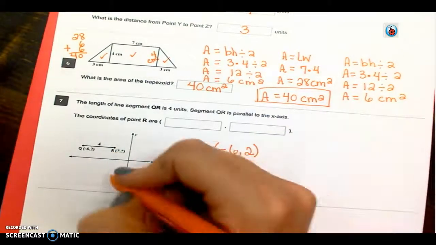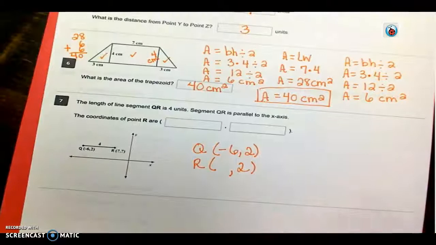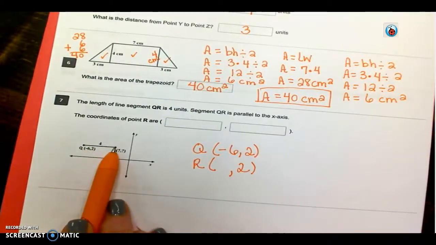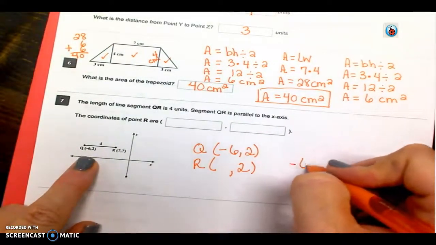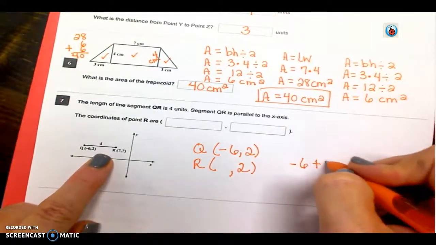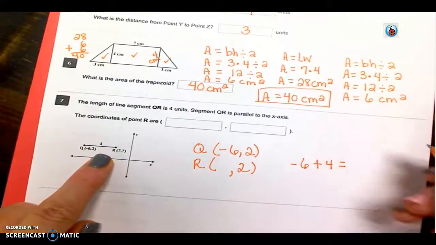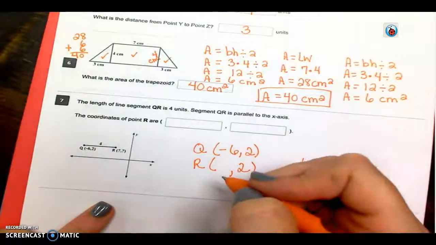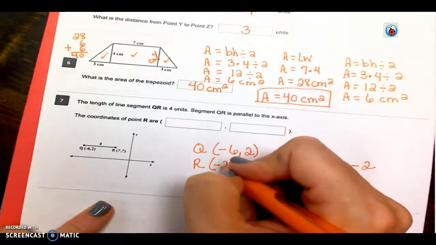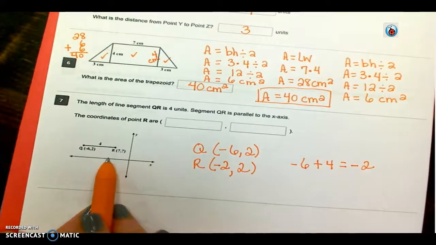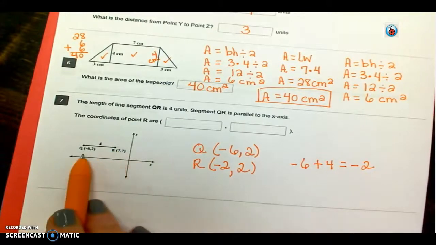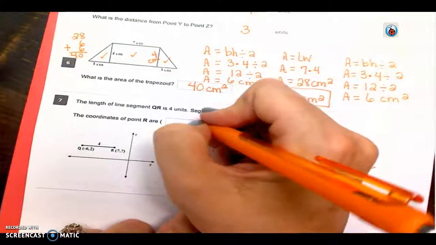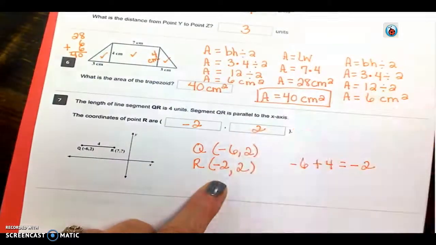So we know our Y move is going to be +2. We know there's a distance of 4 here. So we have -6, and if we add on that 4, that is going to give us -2. So our X coordinate would be -2. So -2, +2, and -6, +2. So your coordinates of R are -2 and 2.